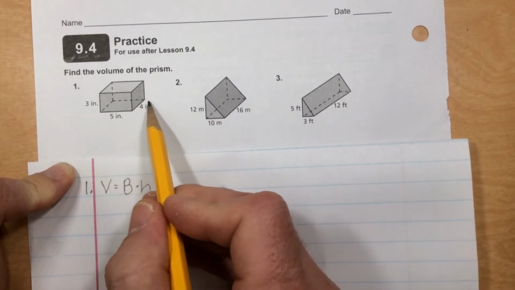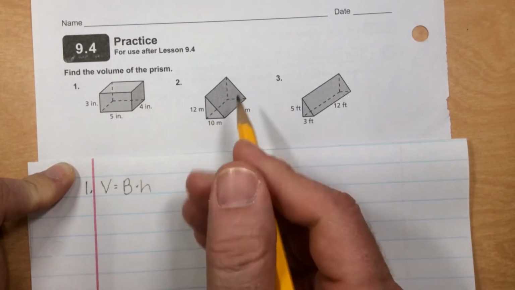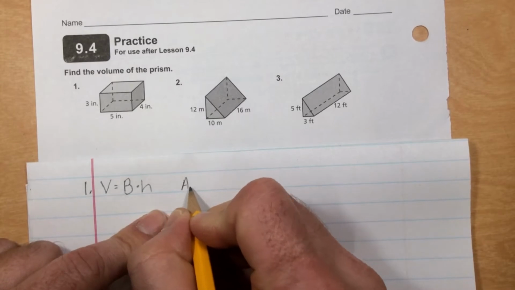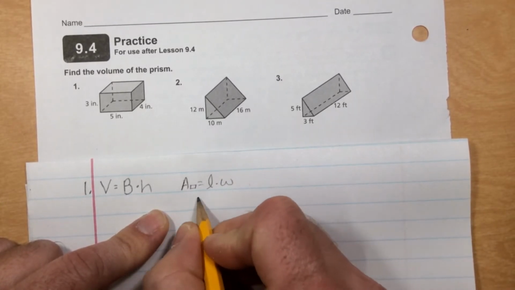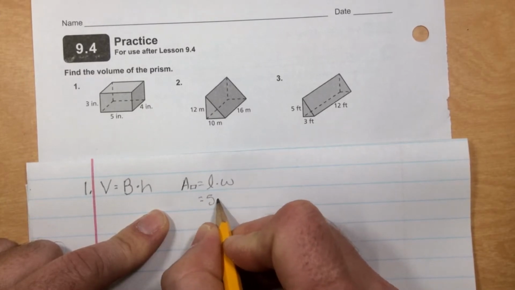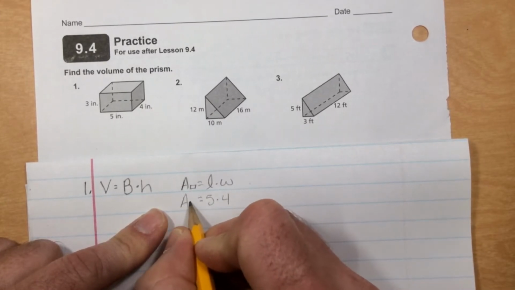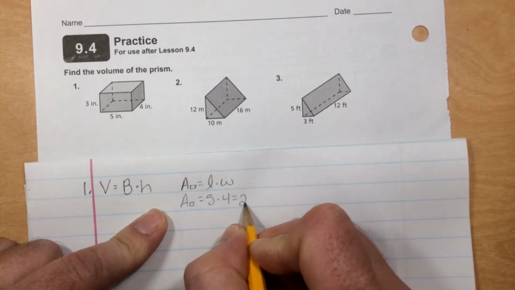And to find the area of the base here, the base is a rectangle. So for the area of a rectangle, we do length times width. The length and the width of that rectangle are 5 and 4. So the area of that rectangle is 20.